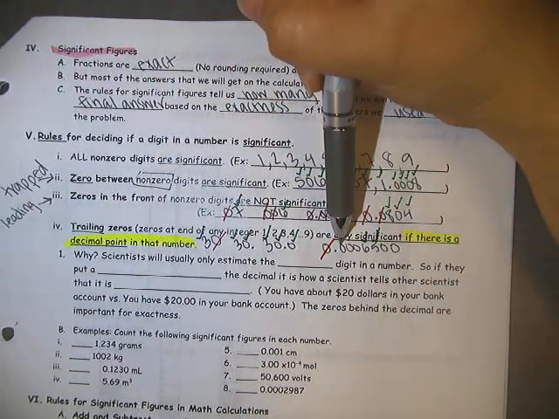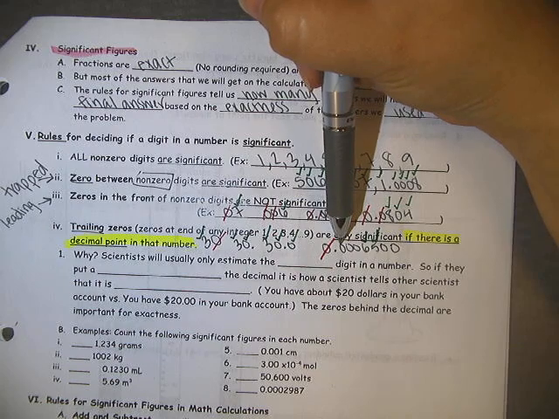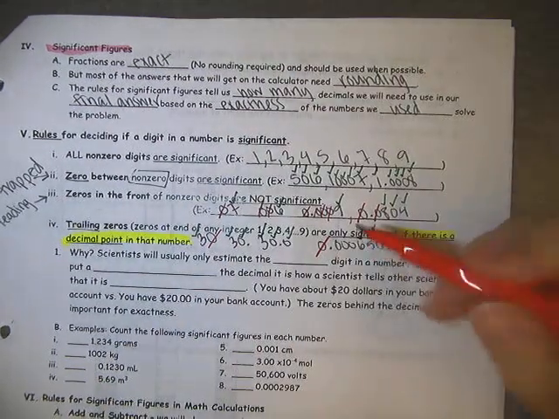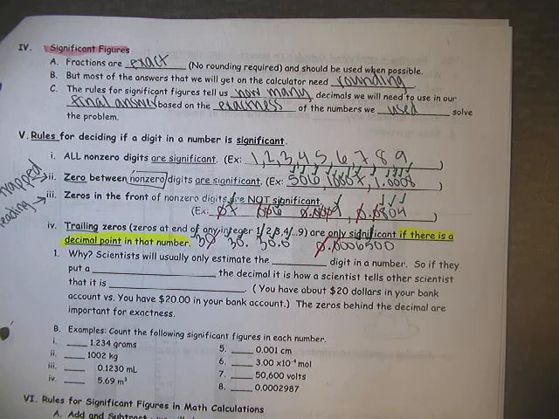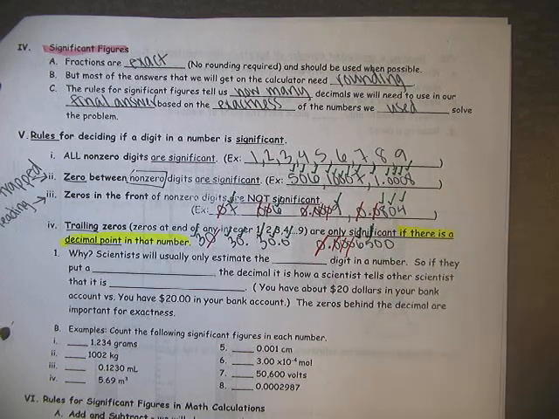Is this between non-zero digits? No. So even though it's after the decimal, it's still a leading 0, which means that it would not be significant. And that also means that these would not be significant. My 6 and my 5 I've already established are significant.